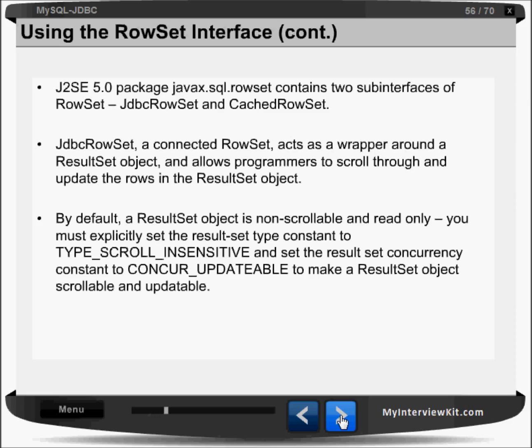So the JDBC 5.0 package that provides javax.sql.RowSet contains two sub-interfaces of RowSet, JDBC RowSet and Cached RowSet. So JDBC RowSet, a connected RowSet, acts as a wrapper around the ResultSet object and allows programmers to scroll through and update the rows in the ResultSet.